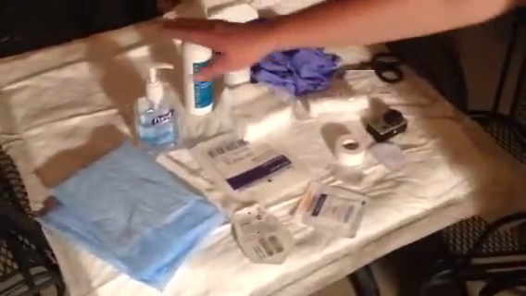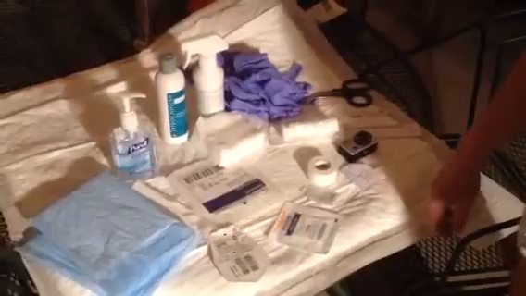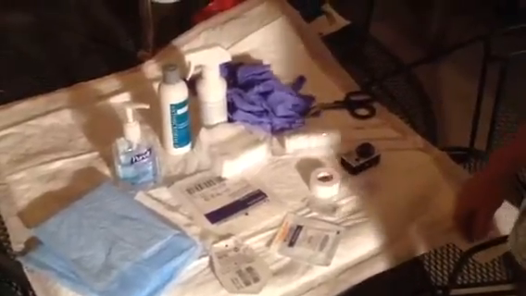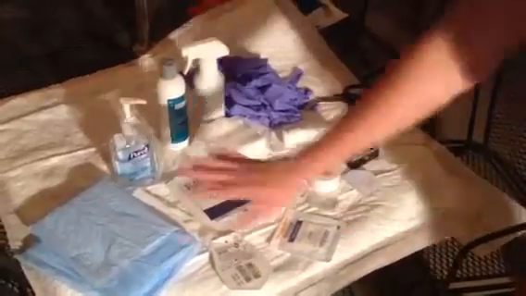What we've got here is some hand sanitizer. If you were in a medical setting, you would use hand soap. You'd naturally dry and wash your hands, to the tune of Happy Birthday. We've got some gloves, medical scissors, and disposable pads.